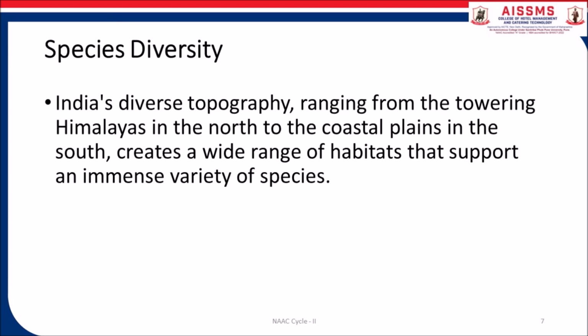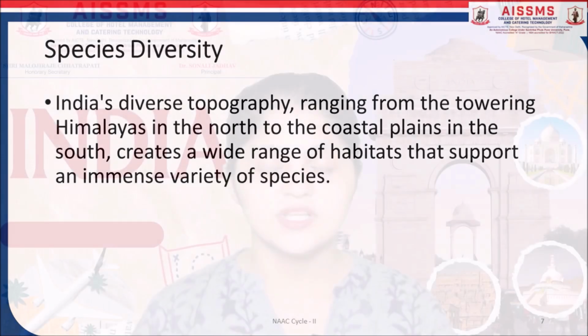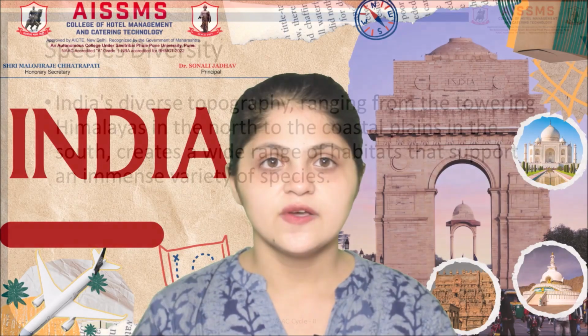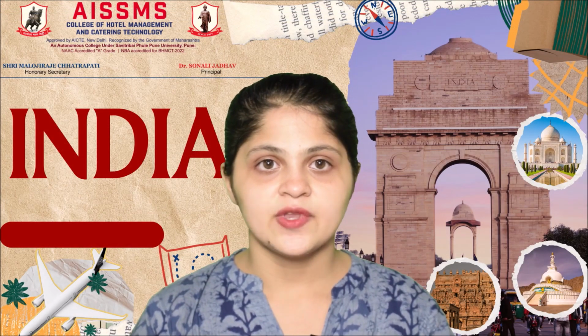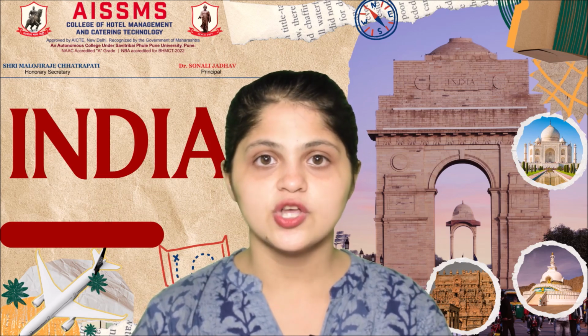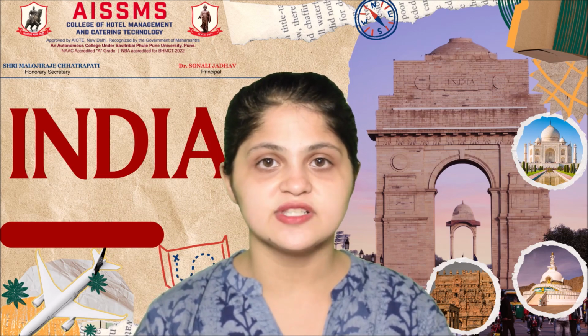It is estimated that India is home to about 7 to 8% of the world's recorded species, including mammals, birds, reptiles, amphibians, fish, and insects. The Western Ghats and the Eastern Himalayas are recognized as global biodiversity hotspots due to their high levels of species richness and endemism.